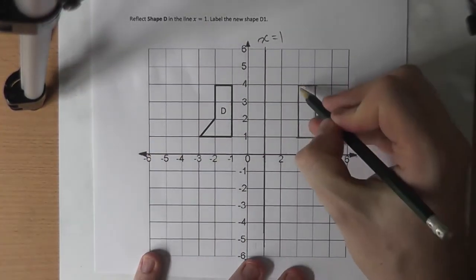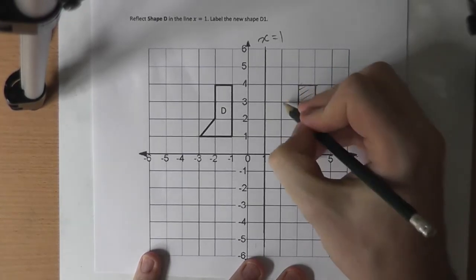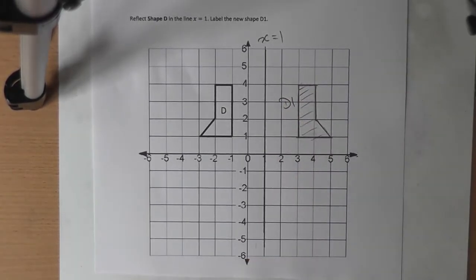And there is my new shape. Label it D1. It's been mirrored, it's backwards from the orientation it had before, it is clearly mirrored, and it's also the same distance away from the mirror line as the original is.